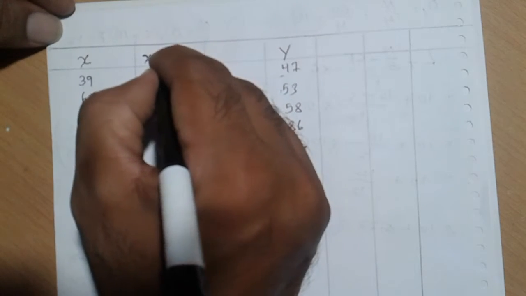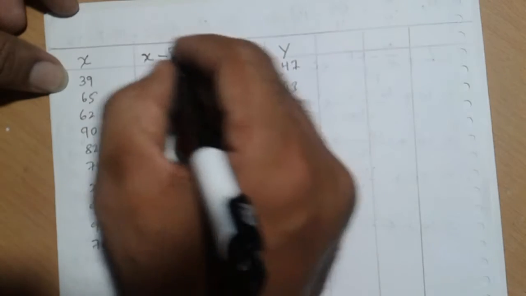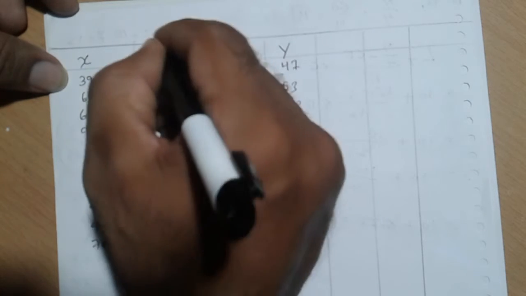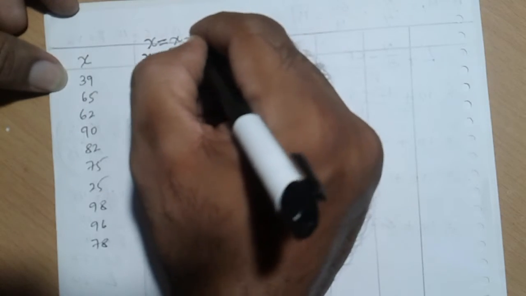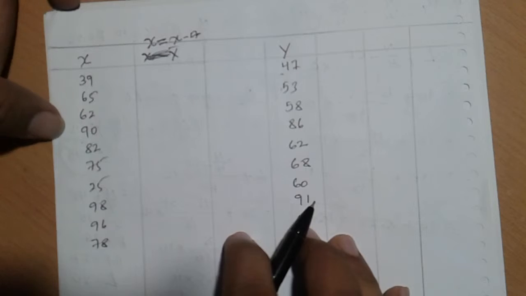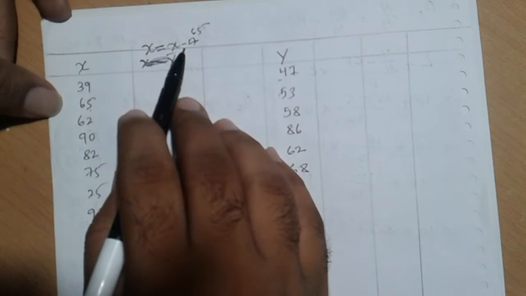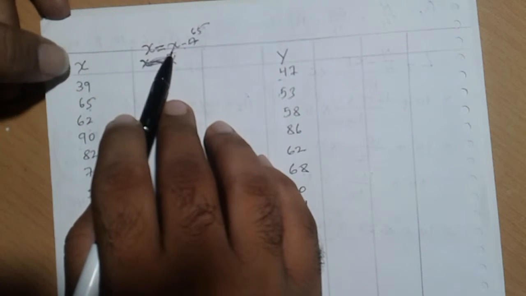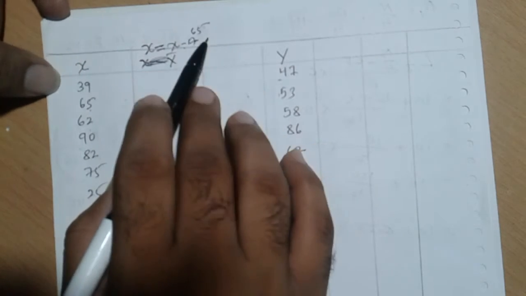Now first what we have to do is calculate a new x. How can we do it here? Here x minus mean. Take any value from here, for example. We have to prepare a new x, and for this purpose x minus A is better. A means assumed. We can assume 65. So from this x we have to deduct 65.